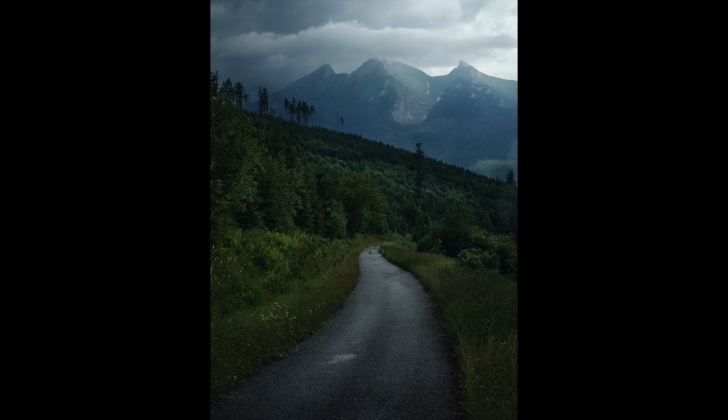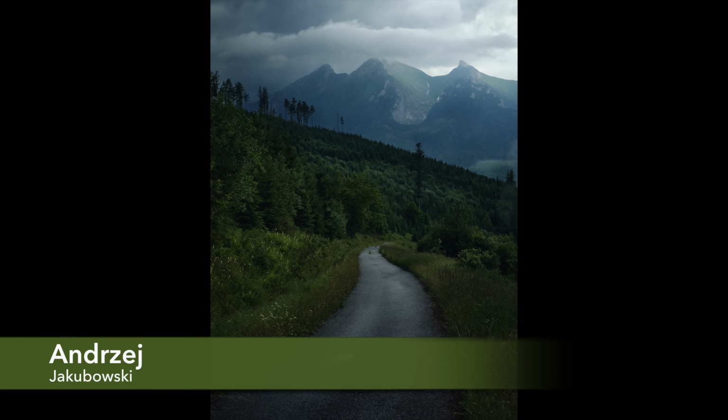This week's photograph is an image by Andrzej Jakubowski. I hope I got your name there right, Andrzej. And it's a photograph taken in the Tatra Mountains in Slovakia.